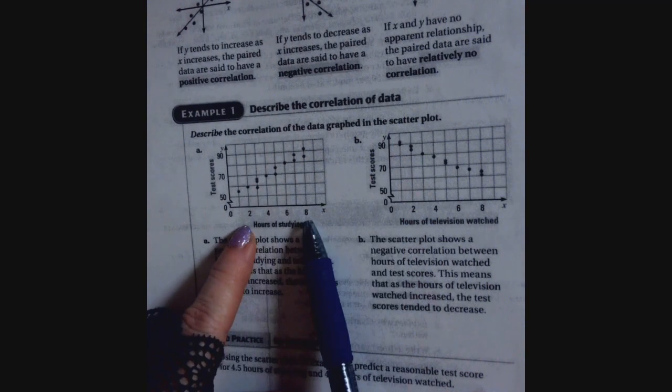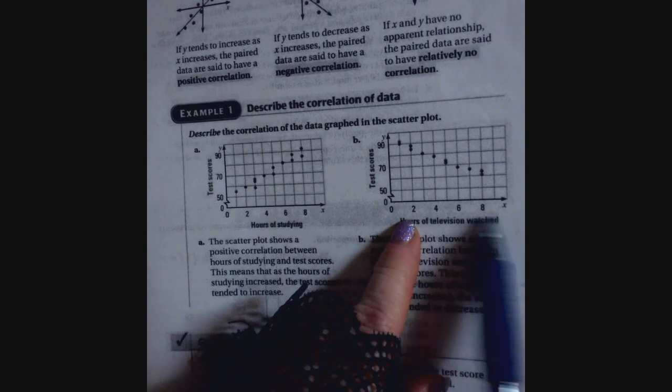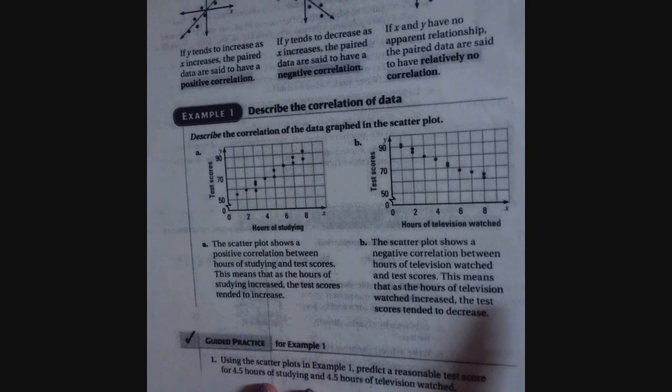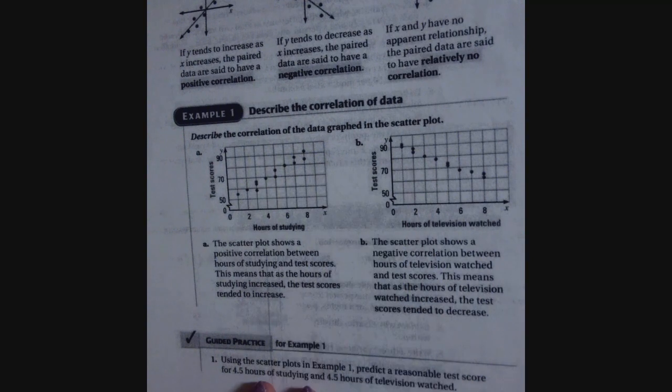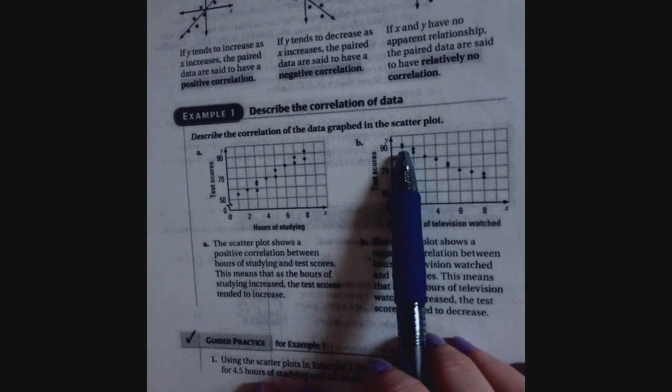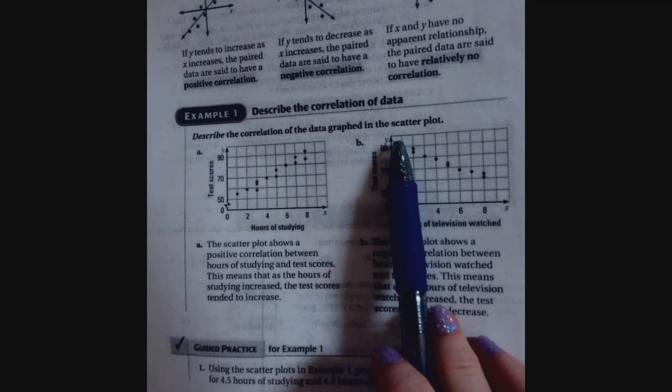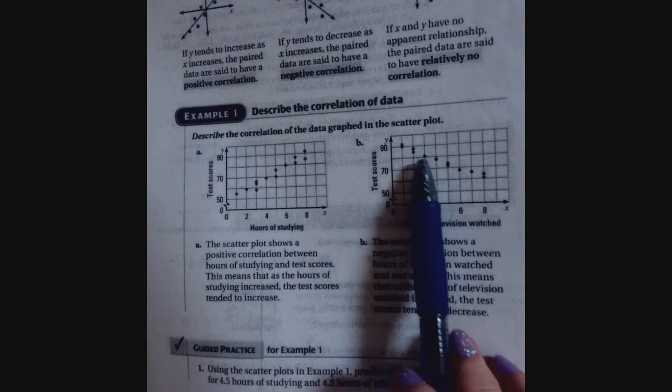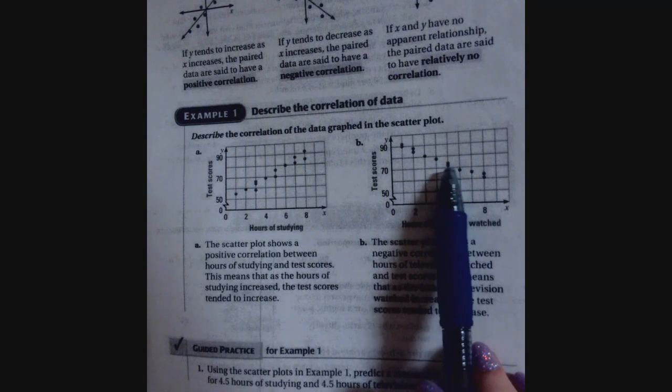So here we've got test scores, the same as before, but now they've changed it. Instead of hours of studying, now you're watching television. Remember, this is the x's and this is the y's, okay? So if you don't watch TV, or you just watch an hour of TV, your test results are around a 90. At 2 hours, you can see the y's are falling, going 90, 80, 70, that's what it meant for a negative, but the x's are increasing.